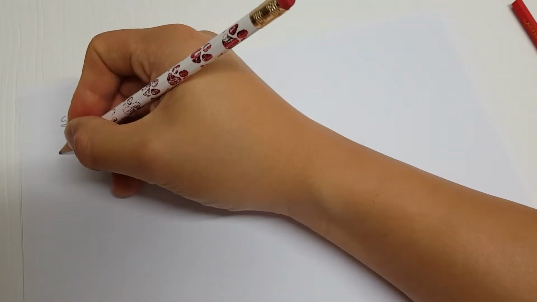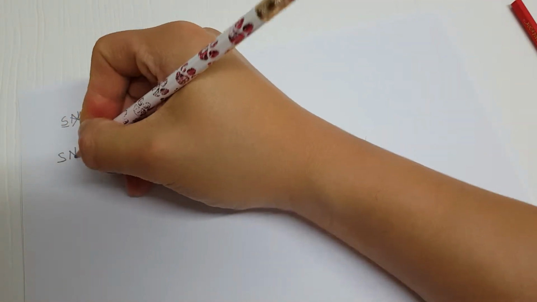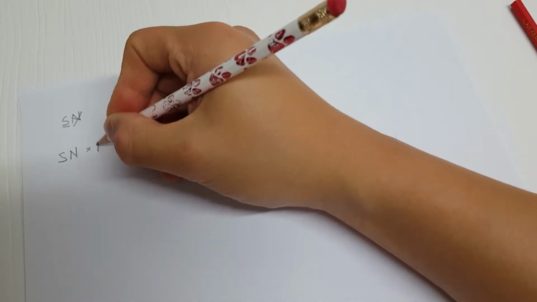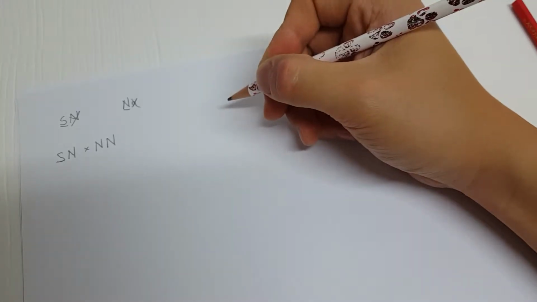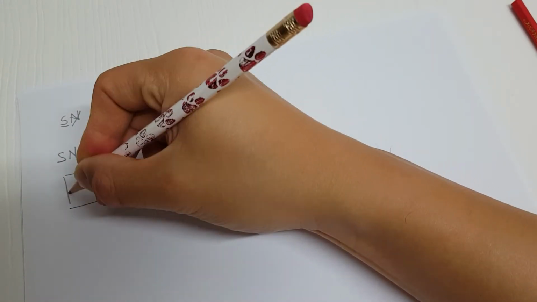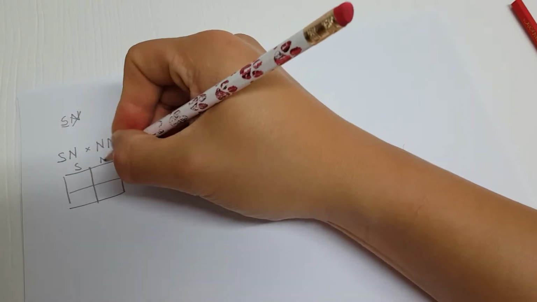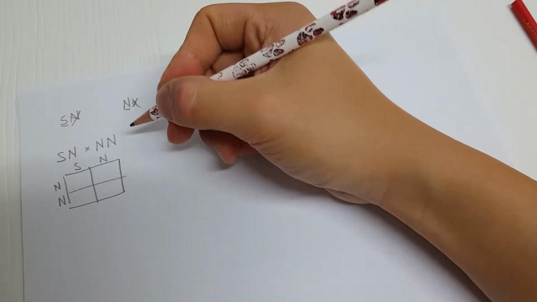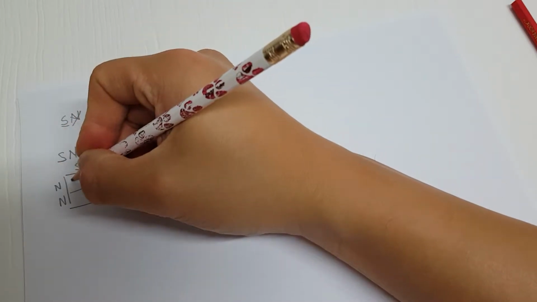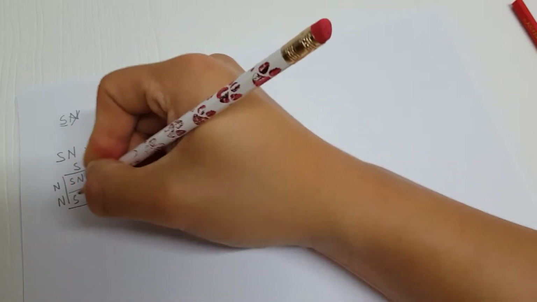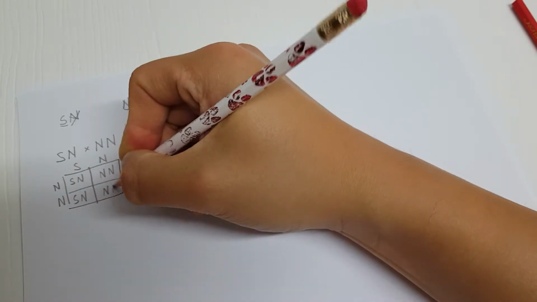Alright, so let me write that again. So now we have our visual spider, and let's pretend we want to pair that with a normal ball python. Again, we represent normal as two N's, and we'll plug this into the Punnett Square. The male goes on top, female goes on the side. And we'll just factor these in. So we have S, N, N, N, S, N, N, N.